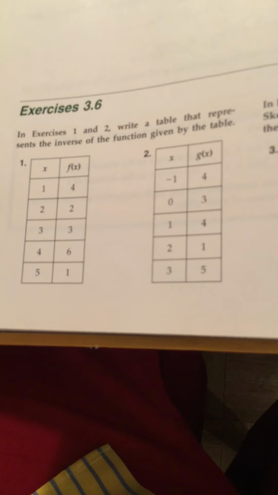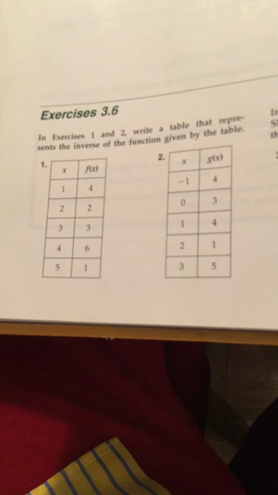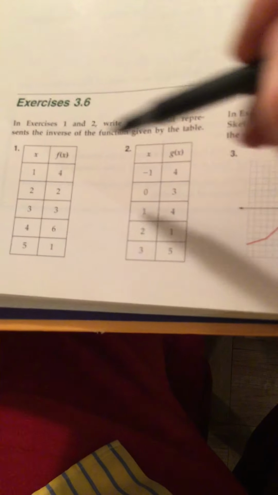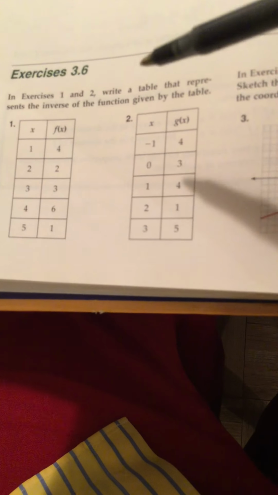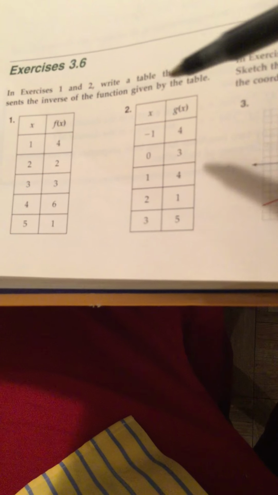Now, the exercise I'd like you to do, and I'm going to get into what we're going to try to do in the course for the rest of the year. But I'd like you to do these two problems. The problems are relatively simple, totally simple. Write a table that represents the inverse of the function given by the table.